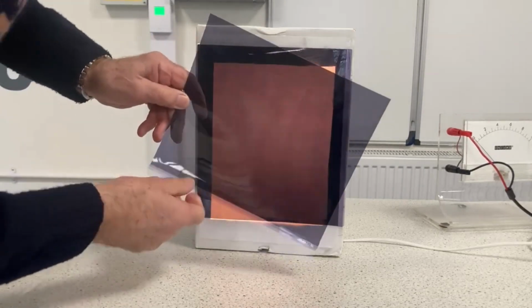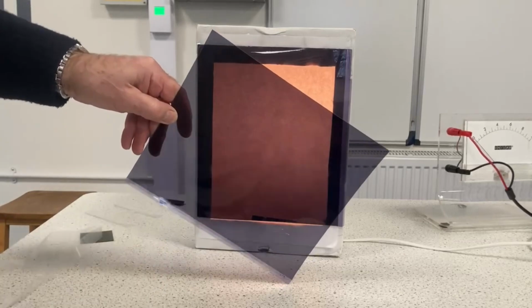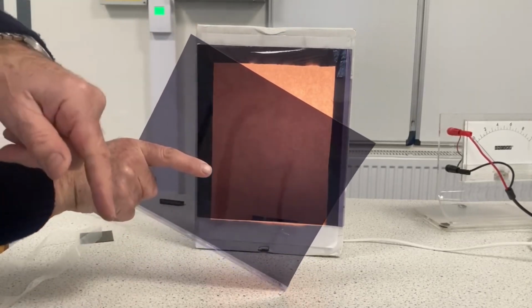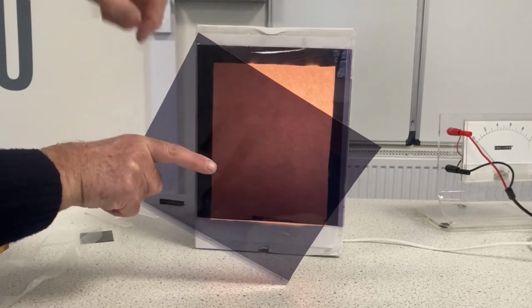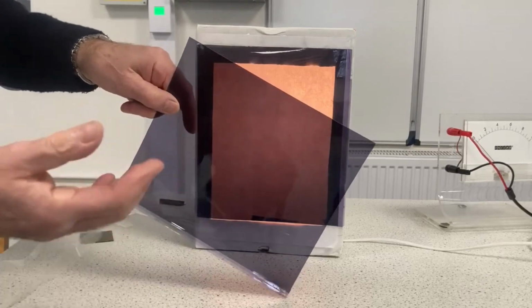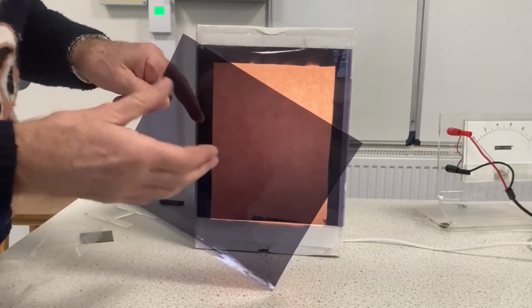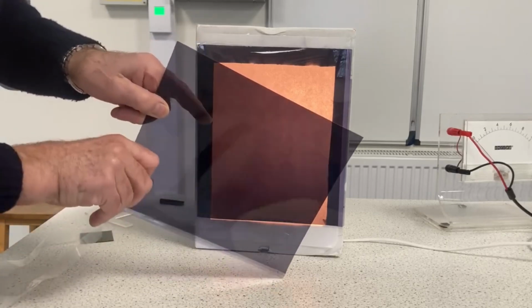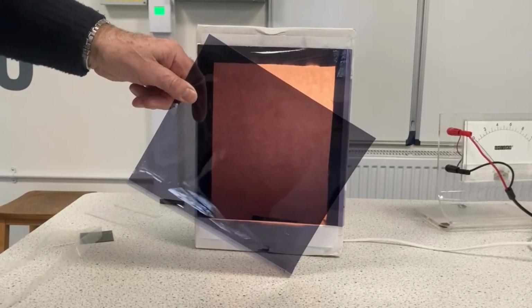So at 45 degrees, this filter is letting through half the light of this filter. The cosine of 45 degrees is about 0.707, and 0.707 squared is 0.5. So it's cutting it down by half.